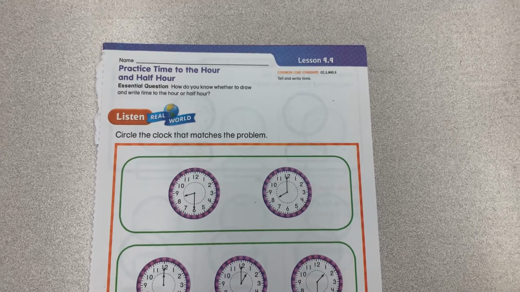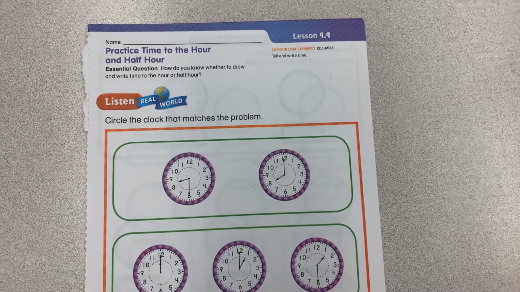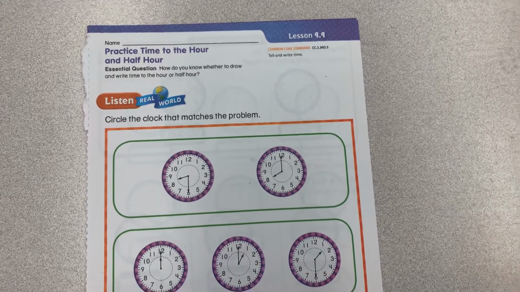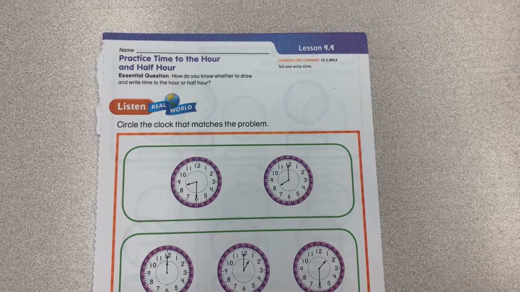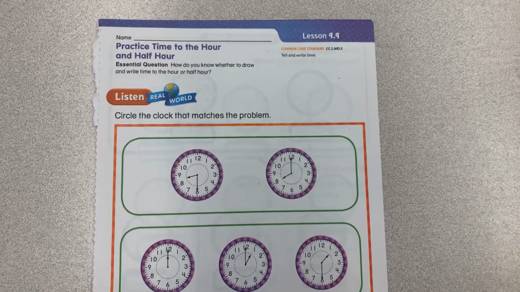Lesson 9.9, practicing time to the hour and the half hour. I know you're pros at this. We're going to get through this quickly today because I know you're so good. We have a test coming up later this week, so be sure to be practicing your time to the hour and half hour, and I know you're going to do great on your test.